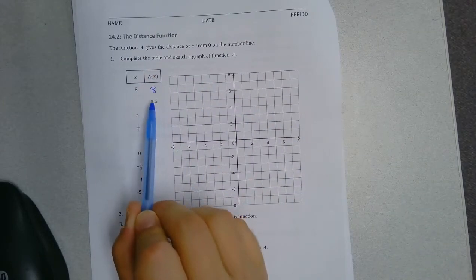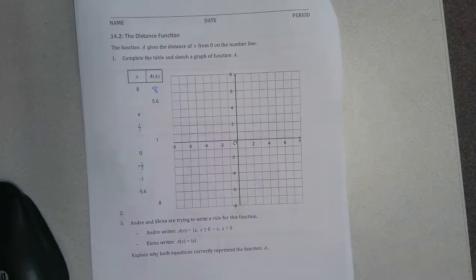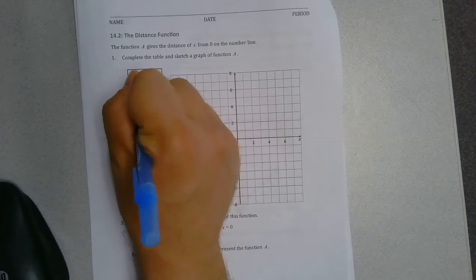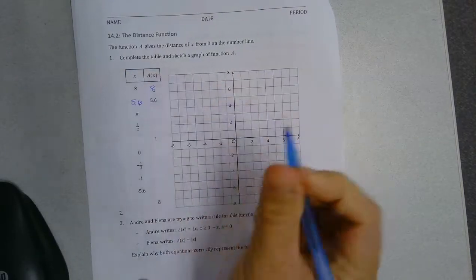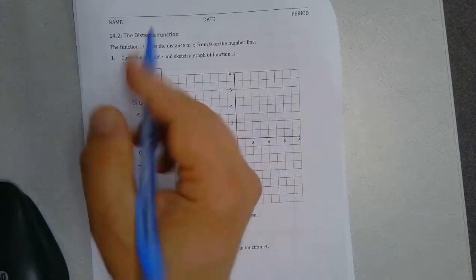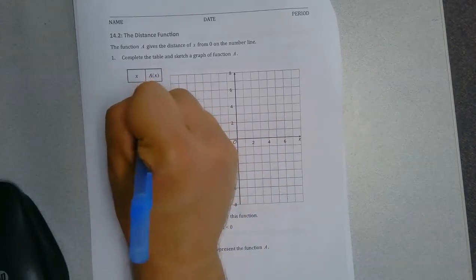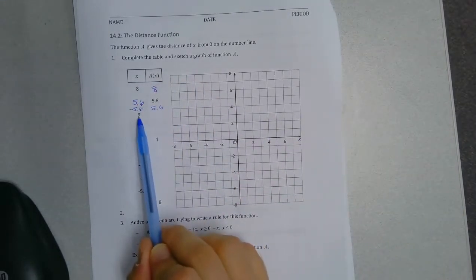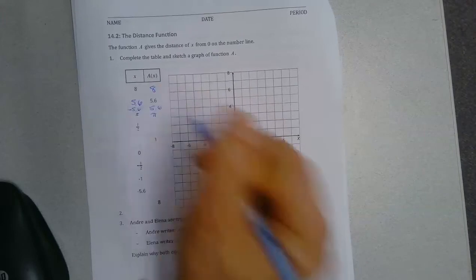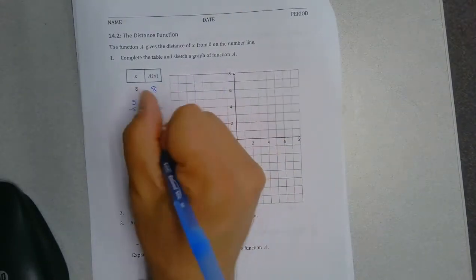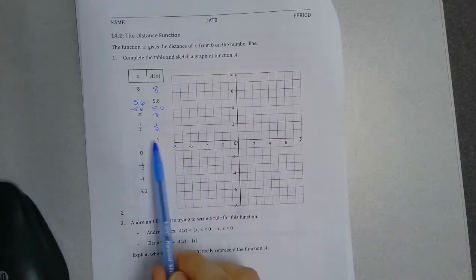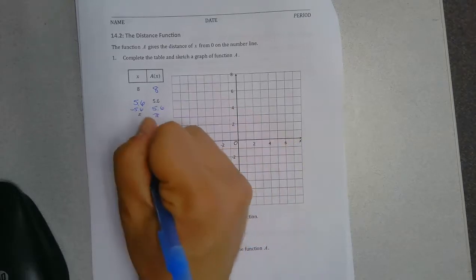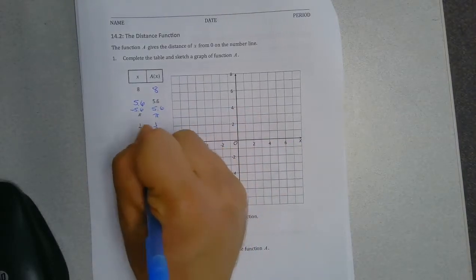If our output is 5.6, our input would be 5.6. We could also have negative 5.6 here because that would give us an output of 5.6 as well. If our input was pi, pi is pi spots from 0. If our input was 1/2, our output would be 1/2. If our output was 1, we could have two inputs, either 1 or negative 1.